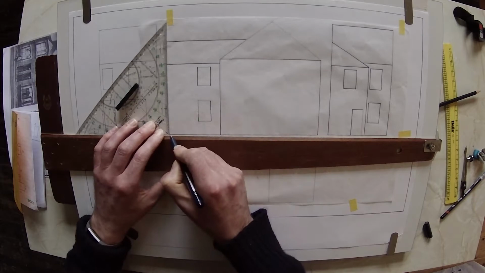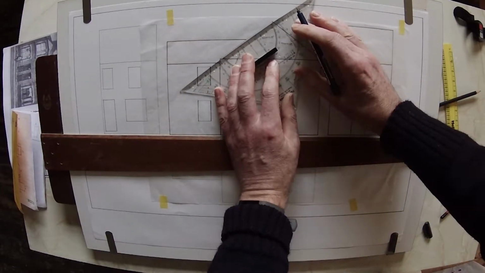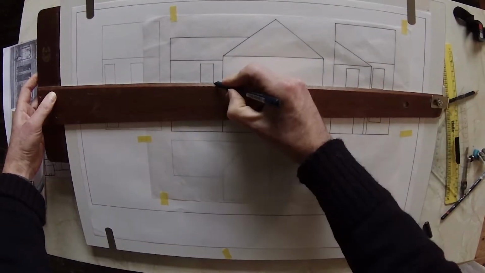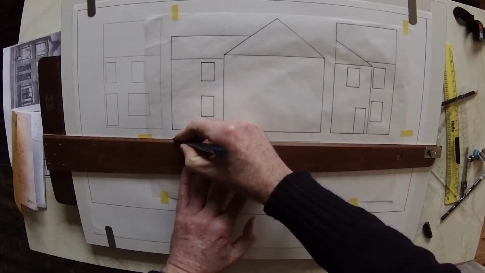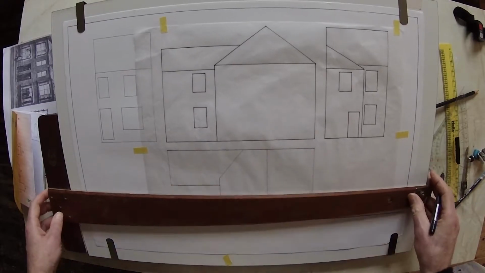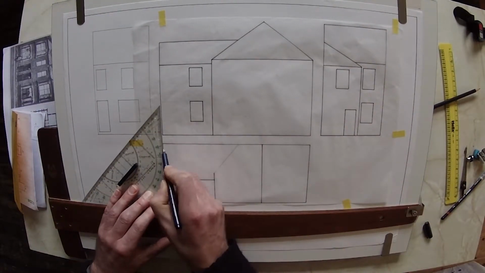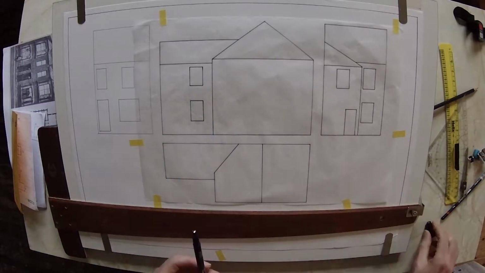Some set squares have a small rebate along one edge. This is the edge we use generally when using ink. Ink drawings on tracing paper can be blueprinted or photocopied and used throughout the design process.